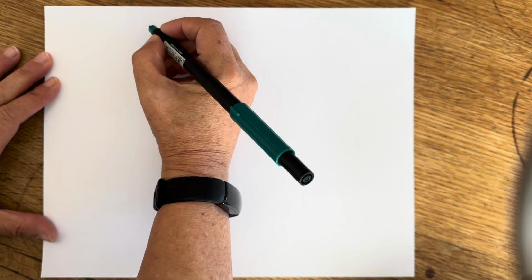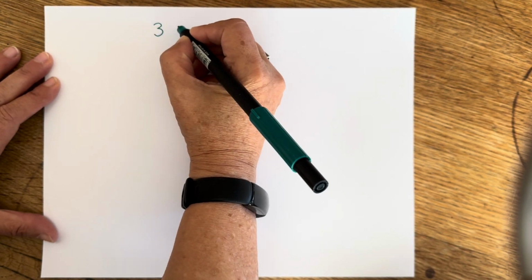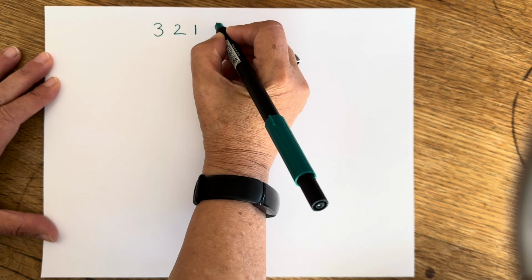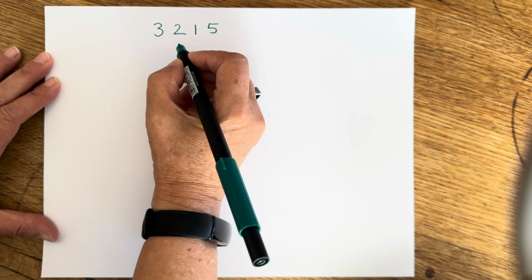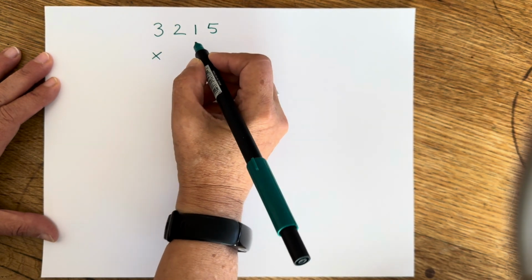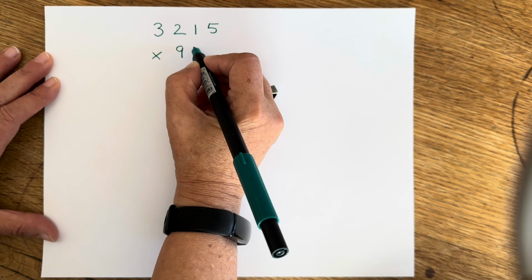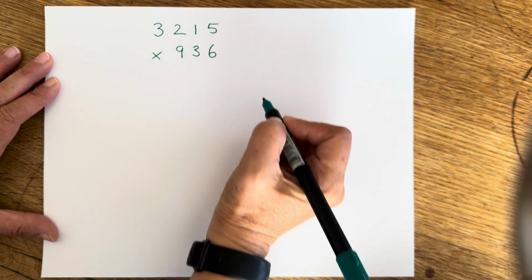Hi guys, I thought I would put together a little video to help you with the long multiplication so that you understand the method that I have, just in case you've forgotten between now and class. We'll go for times tables that you know. So I'm going to do 3215, and I'm going to multiply that by 936.